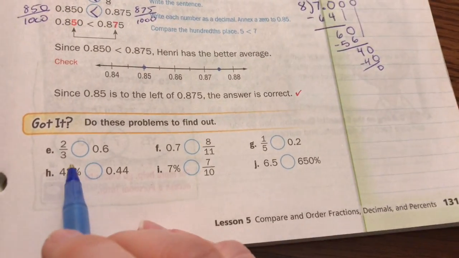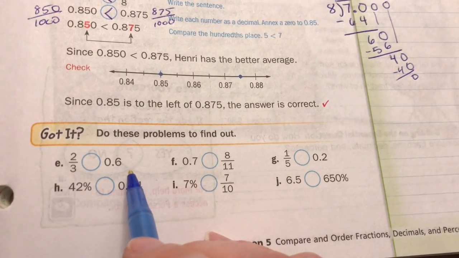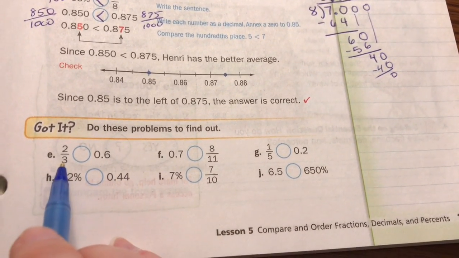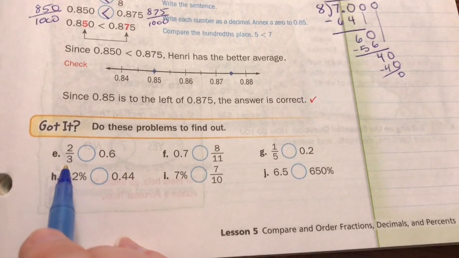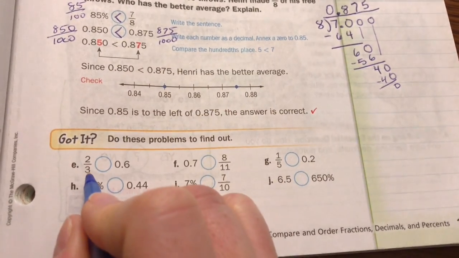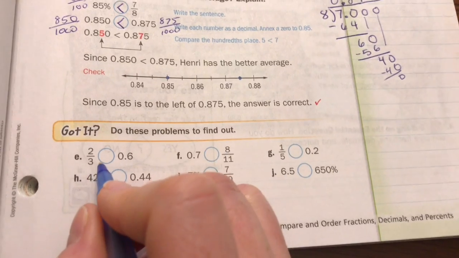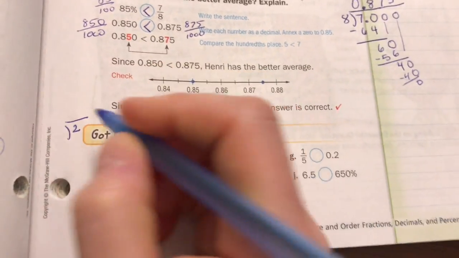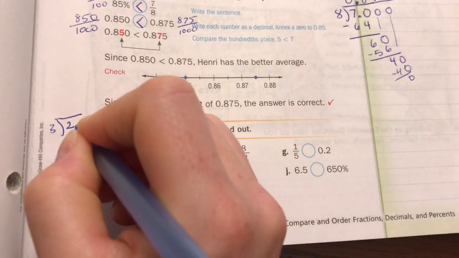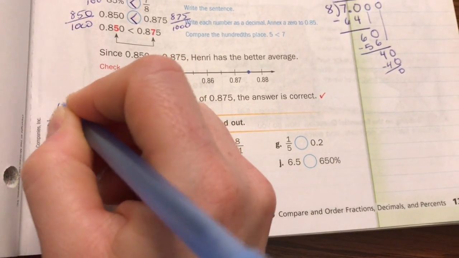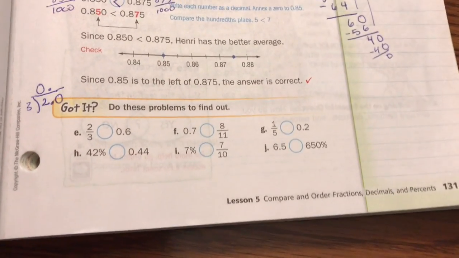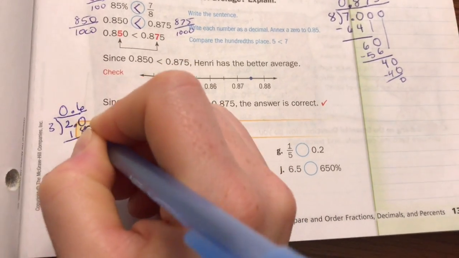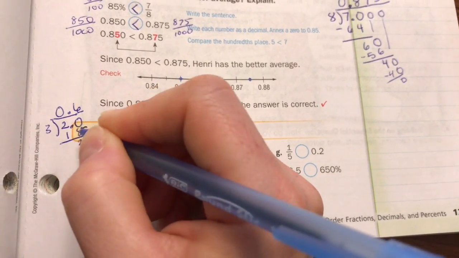All right, we have 2/3 and we have 6/10, and we're trying to write these as decimals and then compare them. So we need to turn 2/3 into a decimal. So I'm going to do that right over here. We can't change 3 to a 10 or 100 or 1,000 easily. We have to do that long division. 2 divided by 3. Add that decimal. Here we go. 3 can go into 20. Well, 3 times 6 is 18. All right, that gives you 2 more.